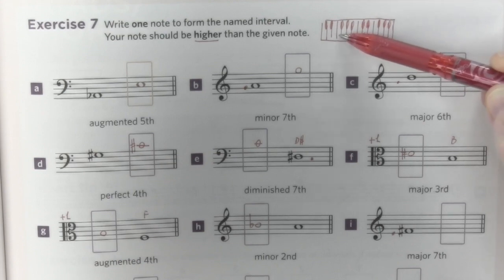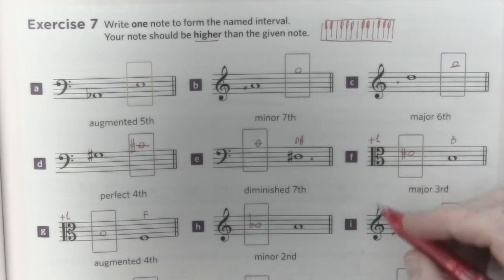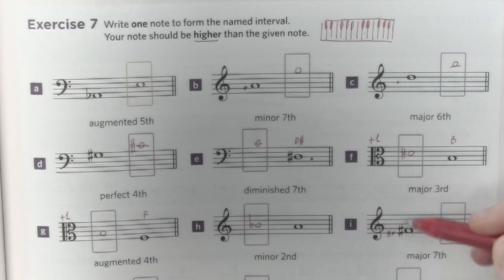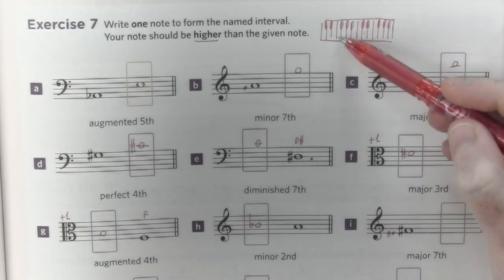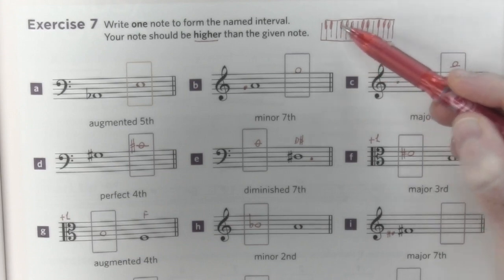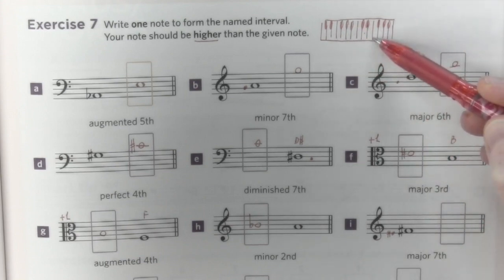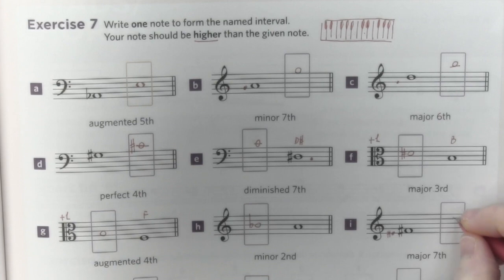This note must be called differently from Fa, F, because otherwise we create a diminished unison. So we need to call it E, Mi sharp. Now, Mi sharp, Fa sharp is a minor second. If I flip it over, it becomes a major seventh. So, Mi sharp here.